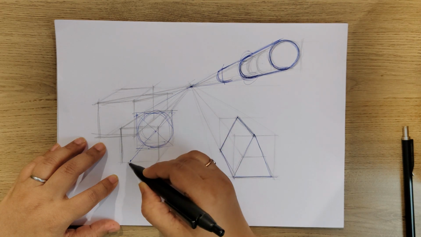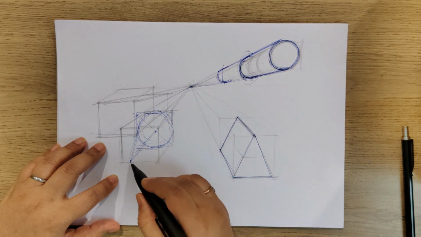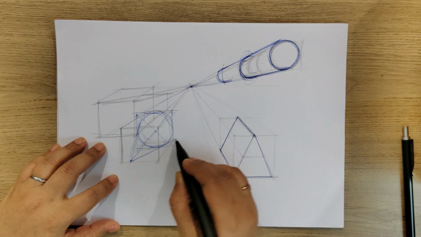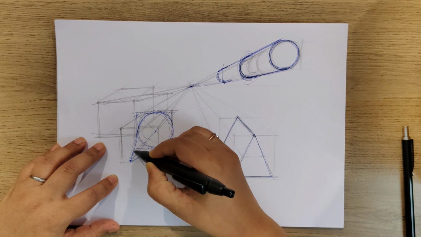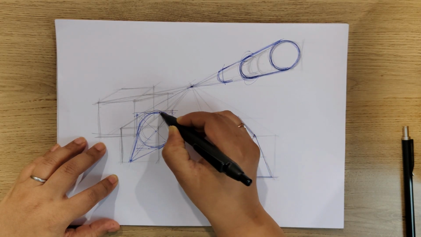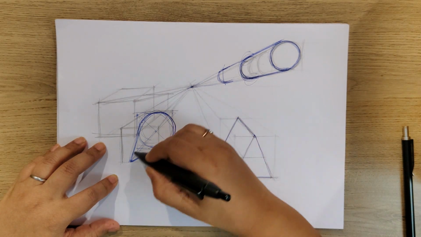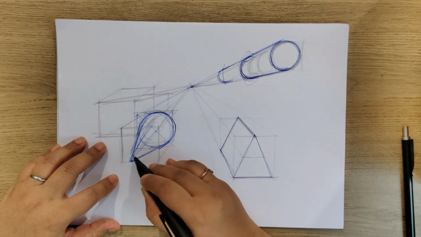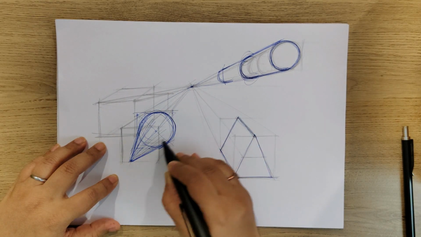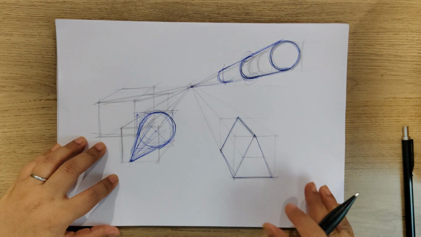So this is the point where I can vanish my cone to, and the last visible line, and that becomes my three-dimensional cone, right? That should give you a fair amount of idea as to how to construct 3D shapes, right? Okay, so that's a cone, that's a cylinder, and that's a prism.